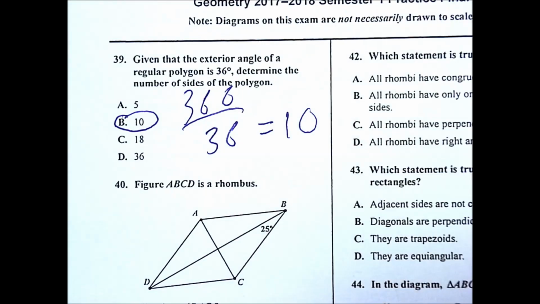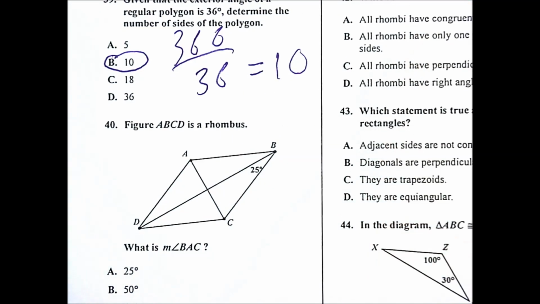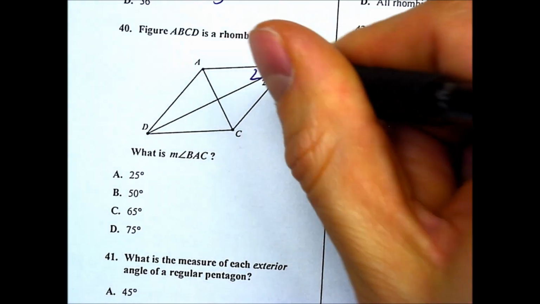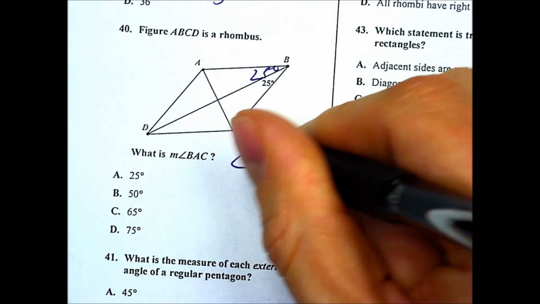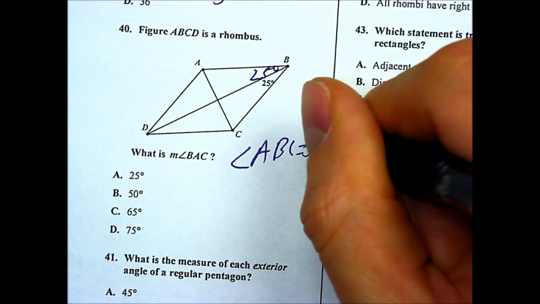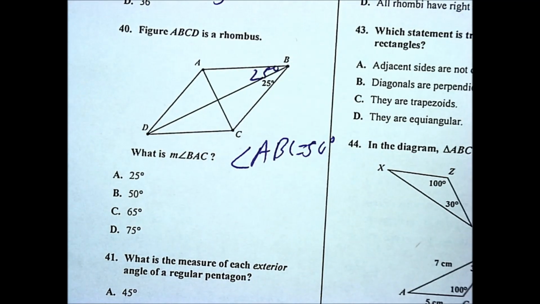All right, rhombus. On a rhombus, also on a square, because the diagonals are perpendicular and bisected, and because all the sides are the same length, the angles are bisected as well. So what I know here on this rhombus is that the angle ABC is in fact 50 degrees. Now that does not give me the angle BAC, but it does give me the angle ABC, 25 plus 25, because it's been bisected.